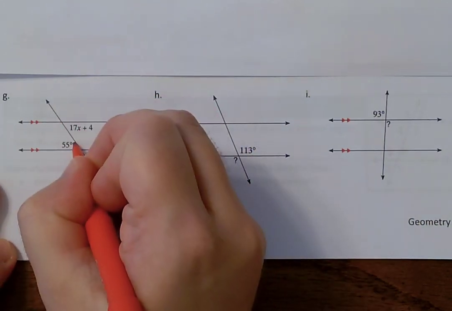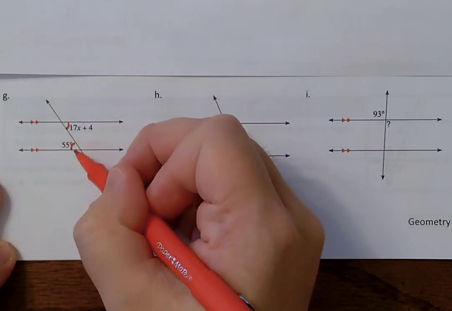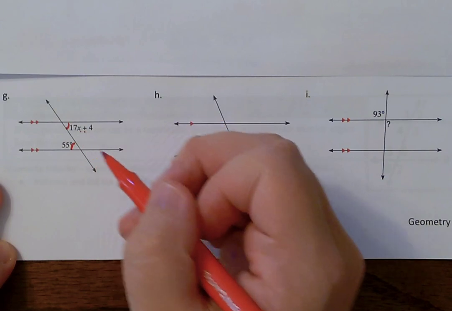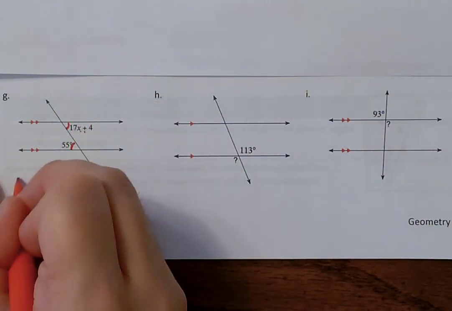Now, both of these angles are in between the parallel lines, and they're on opposite sides. So that means I have alternate interior angles.